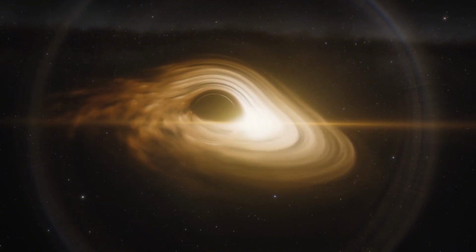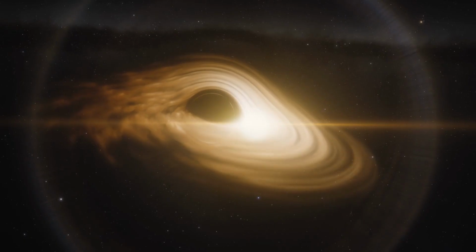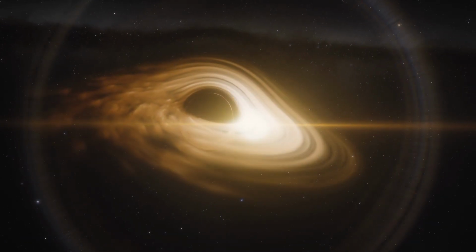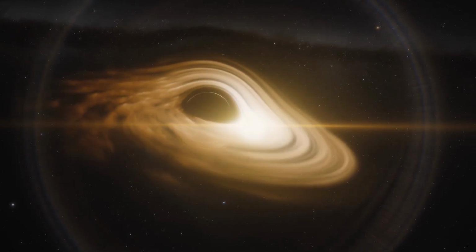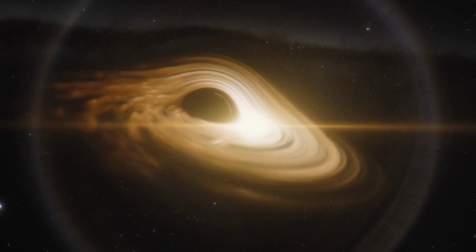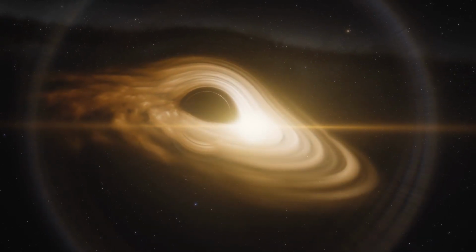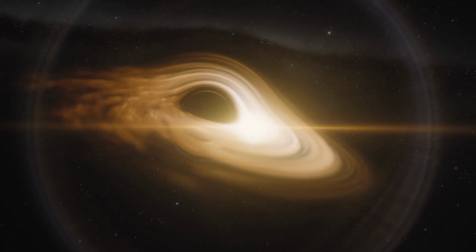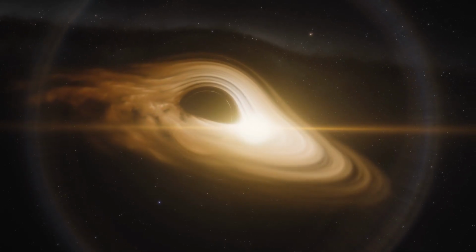For a solar mass black hole, the evaporation timescale is about 10^67 years, far longer than the current age of the universe, which is merely 1.4 × 10^10 years. The black hole would still be essentially unchanged after countless eons, slowly radiating at a temperature billions of times colder than the cosmic microwave background. For supermassive black holes, the timescale is even more extreme.